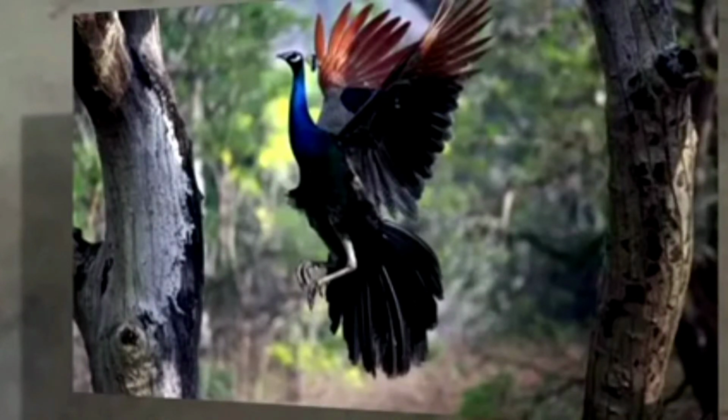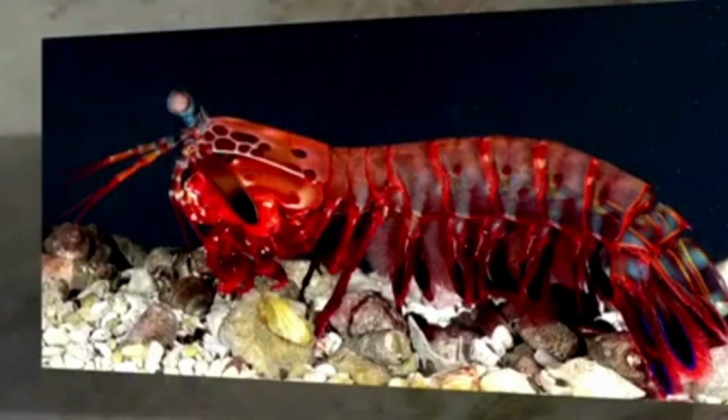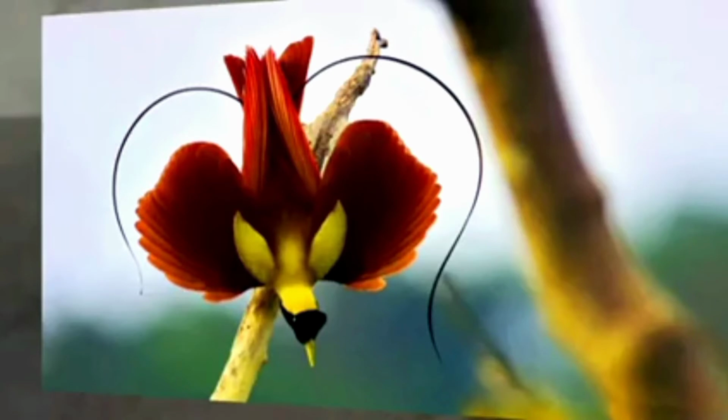So we need to take time to look and appreciate and meditate and think on these things. And we'll see, no doubt about it. There's a Creator. And the quality this Creator possesses is truly astounding.